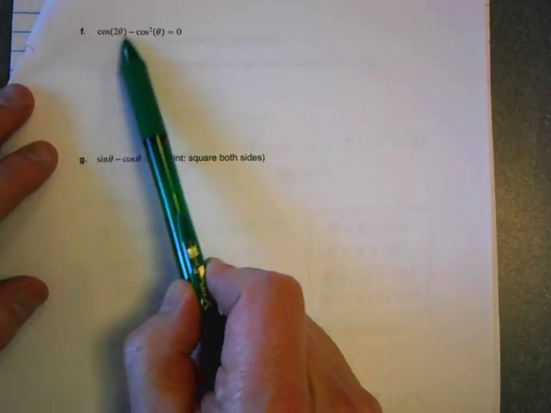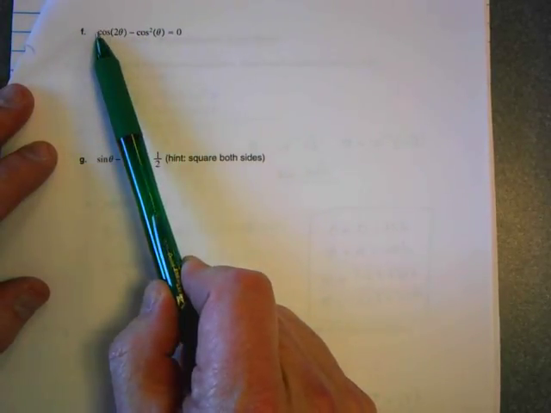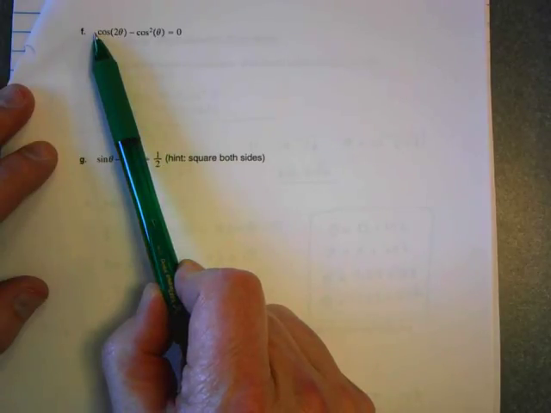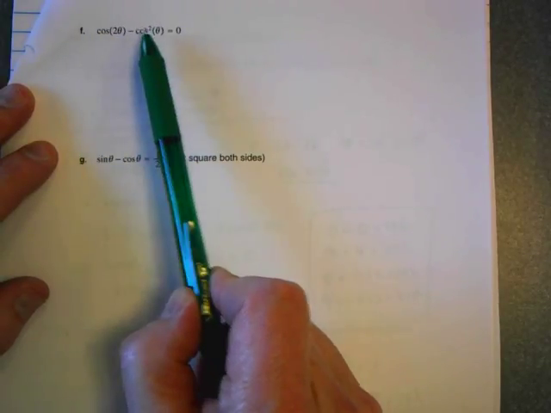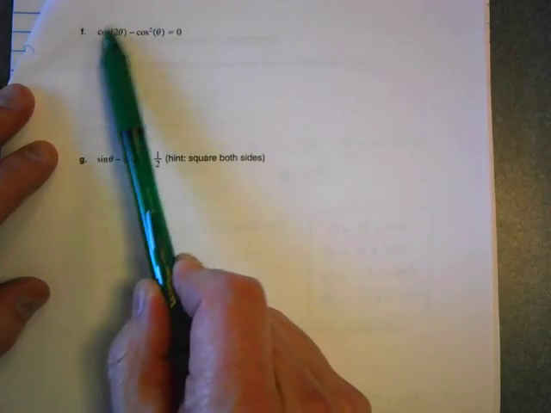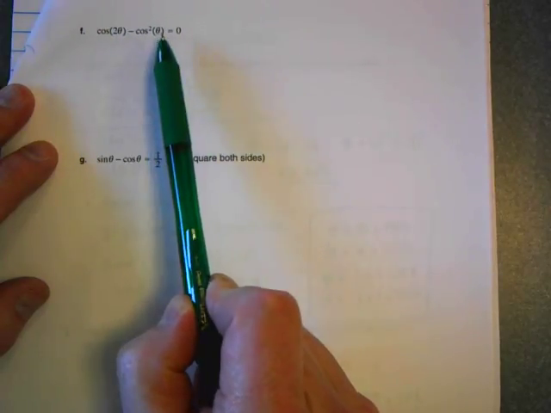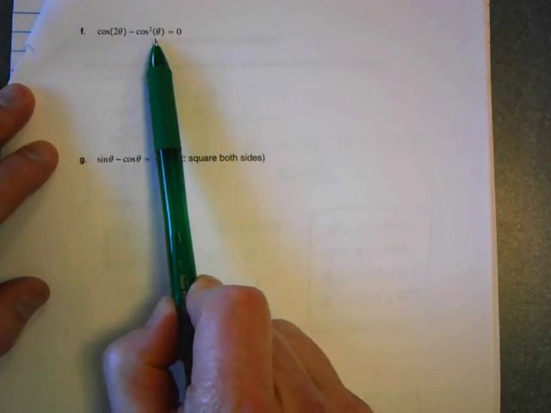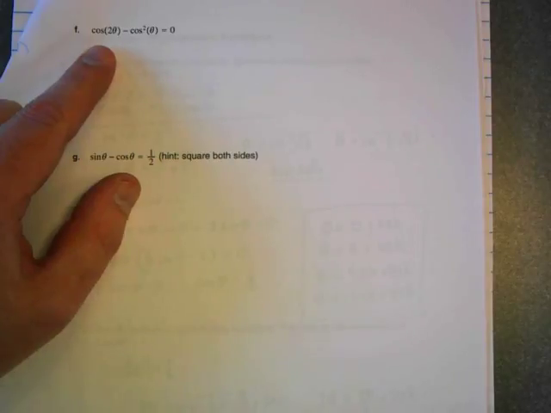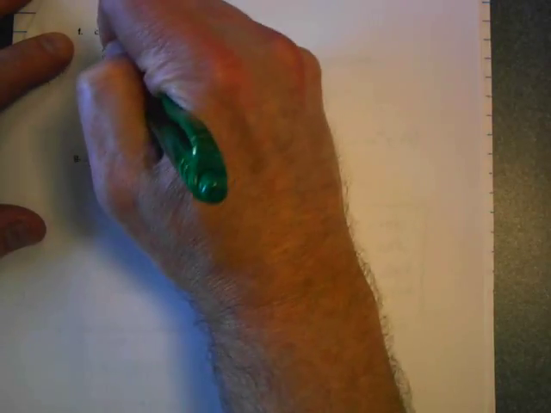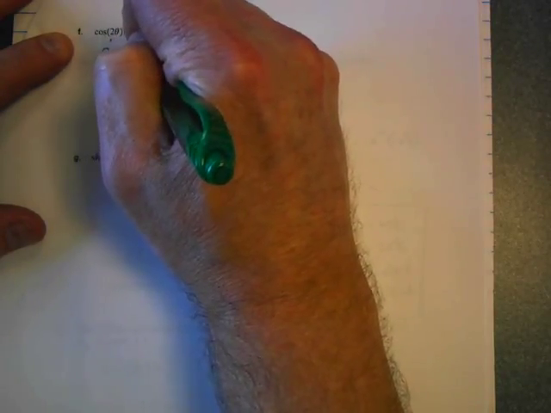This one actually had 3 different formulas. 2 of them involved a sine squared. Do I really want a sine squared in this problem? No. I really want a cosine squared because I already have a cosine squared. I'd rather use the formula that doesn't give me any sine squareds to begin with. So, when you use the cosine double angle formula, you have 3 to pick from. But I think the clever one for this problem is 2 cosine squared theta minus 1.